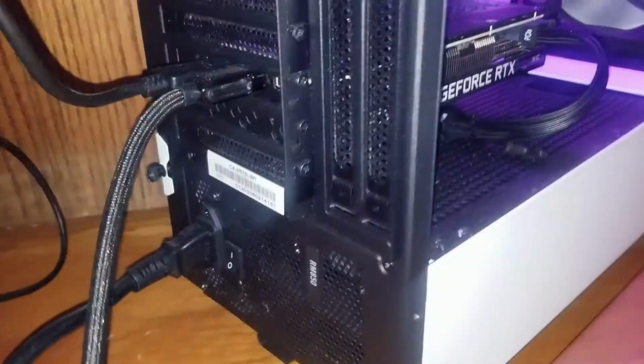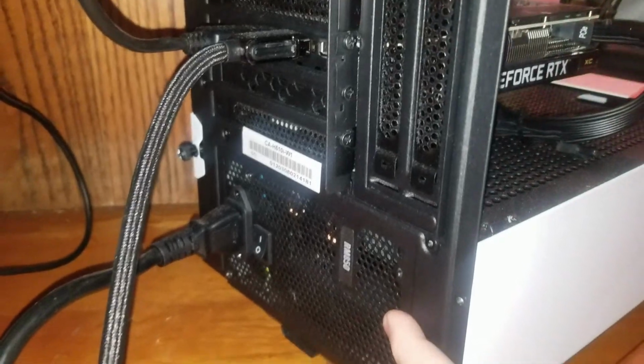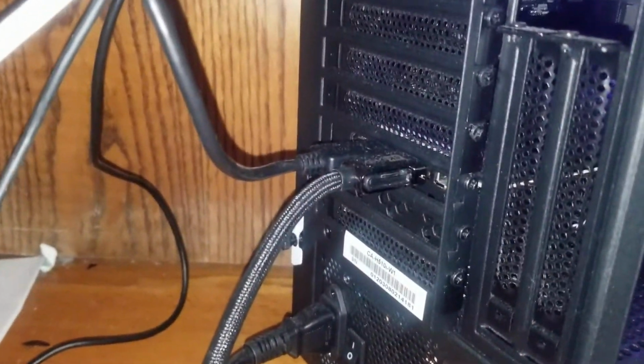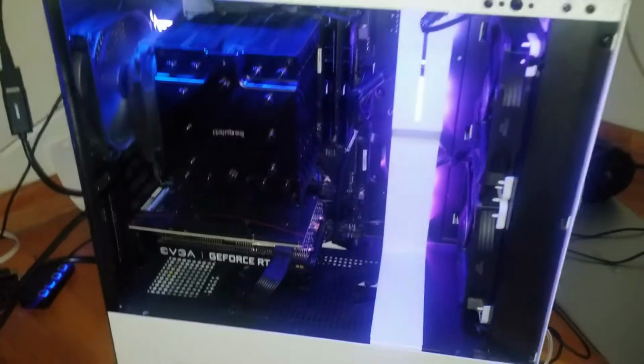On the back, don't worry about my cable management. On the back here is all your connections. The power supply is down here. Forgot about that. The power supply goes through the back and sits in the bottom. And I highly recommend not using HDMI and using DisplayPort because it's just better altogether. But yeah, there's my PC.